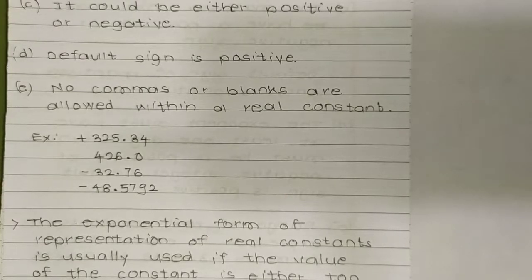Now examples. First is 325.34, that is a positive number. Now here sign is not given, but it is still a positive number. 426.0. Now minus 32.76. So here sign is given, that is a negative sign, so it is a negative number. So this was the third number. Now the fourth number is minus 48.5792. So this is a negative number because the sign is given here.